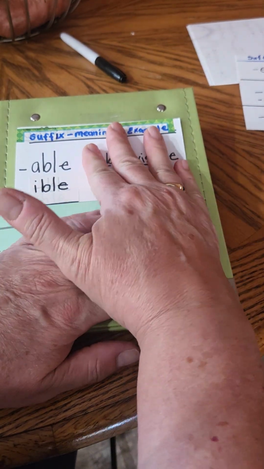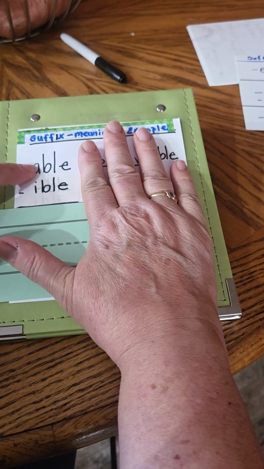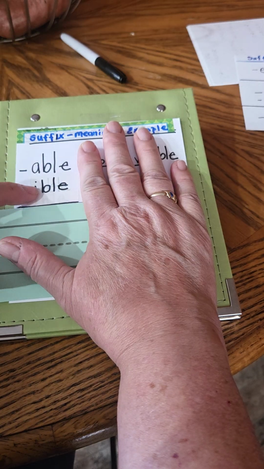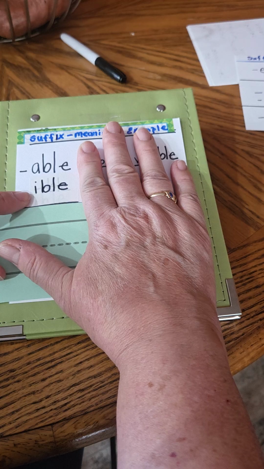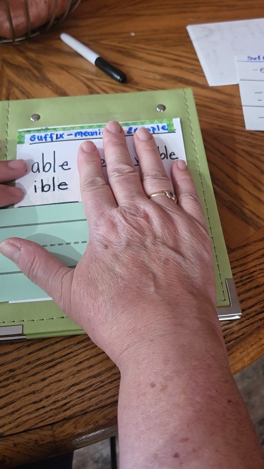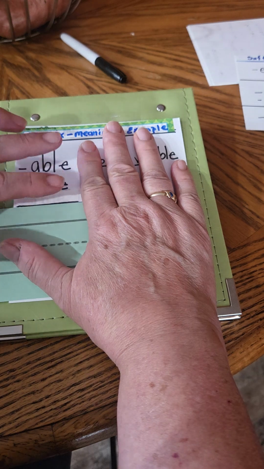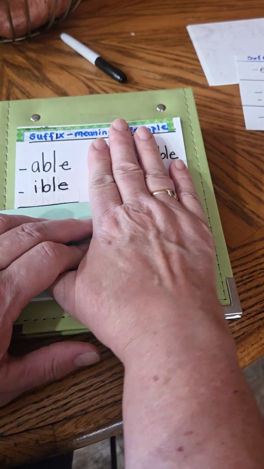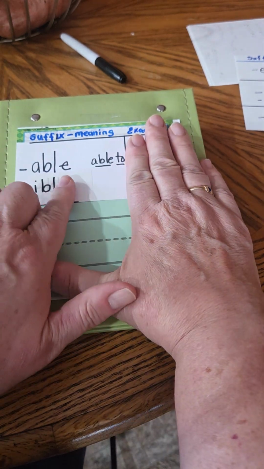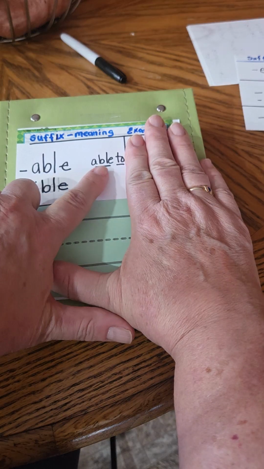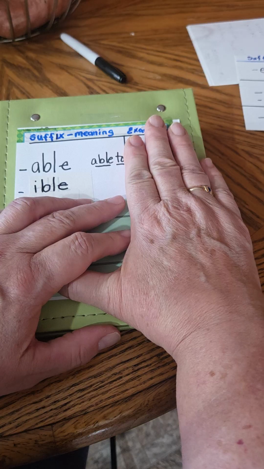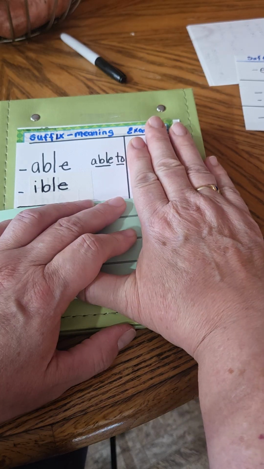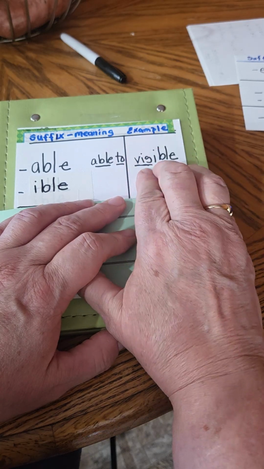The suffix can be able or ible. Able, ible. And these little lines mean this is where the base word goes. Suffixes go on the end. So they mean able to. Look at this. Here's the word able, and here's able. Able to do something. So they take the meaning of the word able and they shove it onto another word.